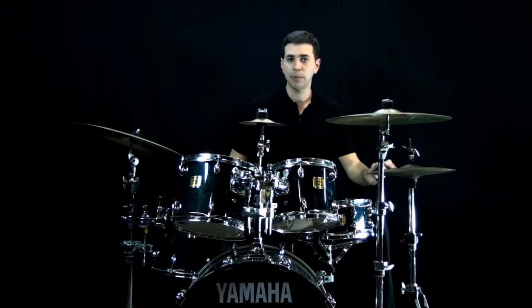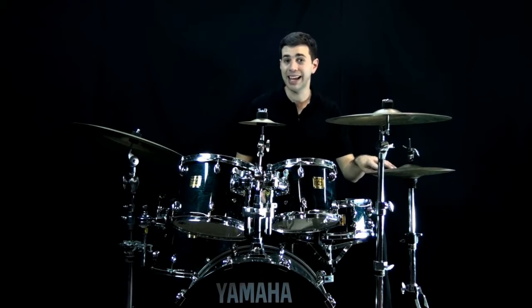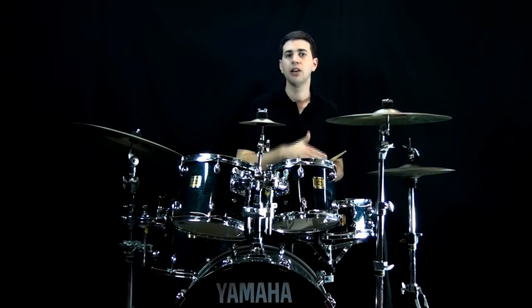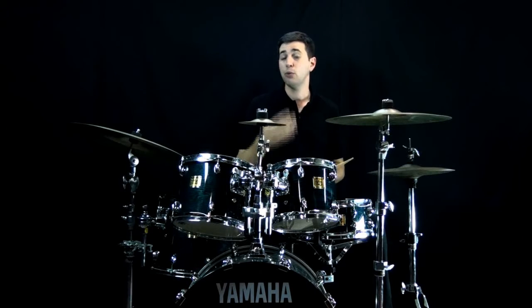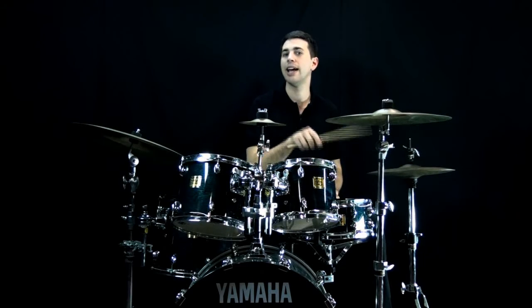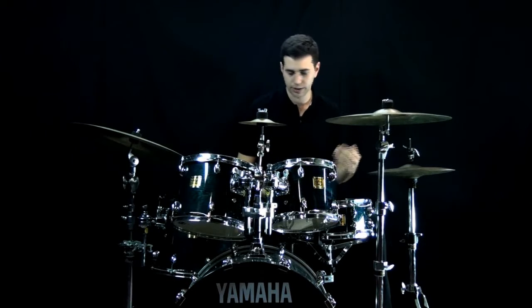Let's look at the hi-hat part first, because the hi-hat part is what really glues it all together. Now the hi-hat is simply playing eighth notes. So for every beat, every time we count a number, 1, 2, 3 or 4, for every one of those beats there's going to be 2 eighth notes. 1 and 2 and 3 and 4 and. So that becomes the new count. 1 and 2 and 3 and 4 and.